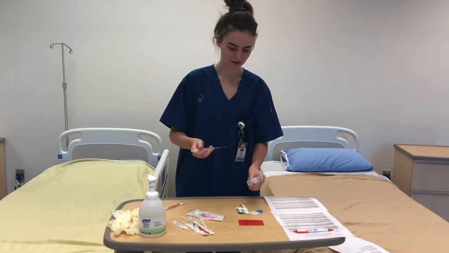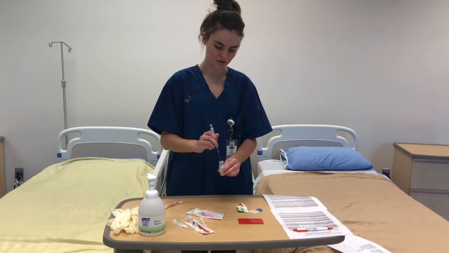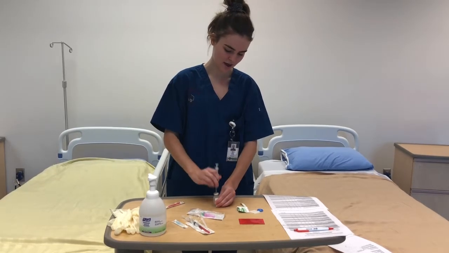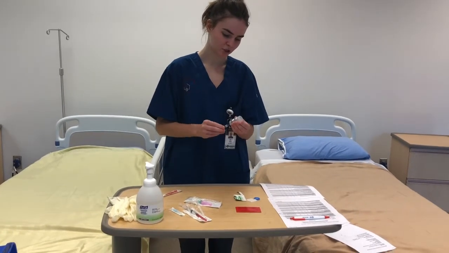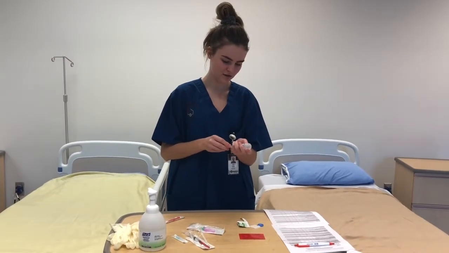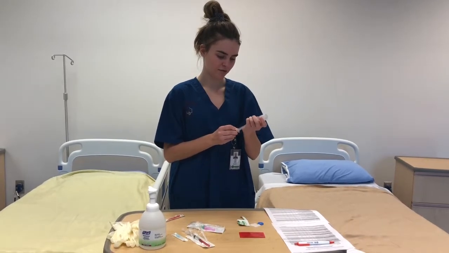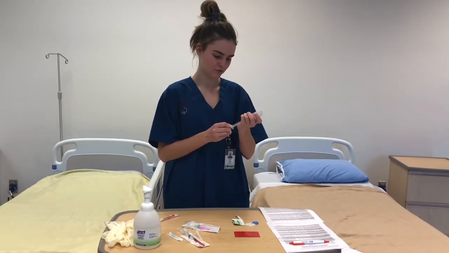So now with my clean vial, I'm going to be inserting it into the Haldol medication, ensuring there are no air holes in the medication, and I'm going to be retrieving 0.5 milliliters of the medication.